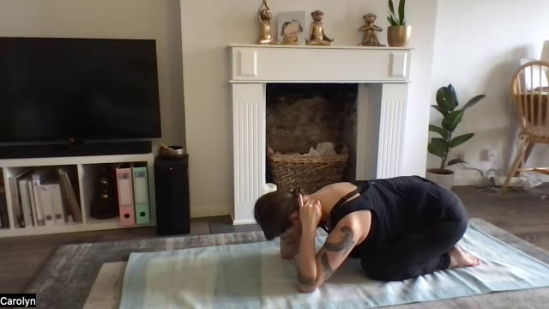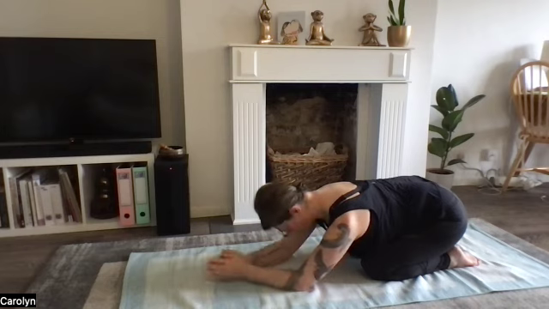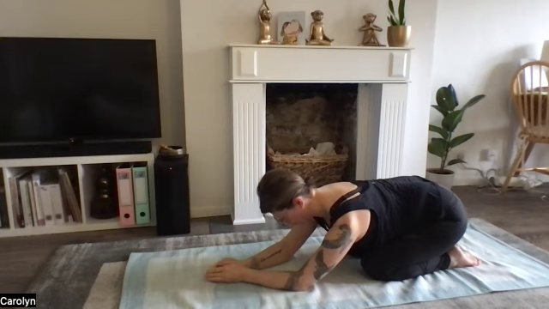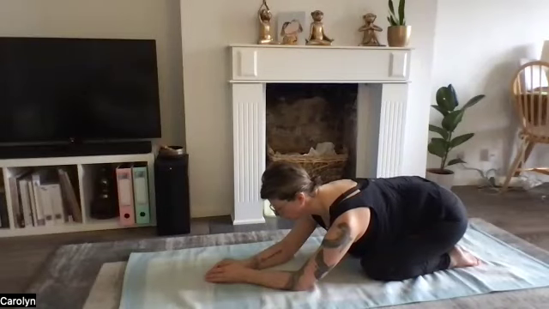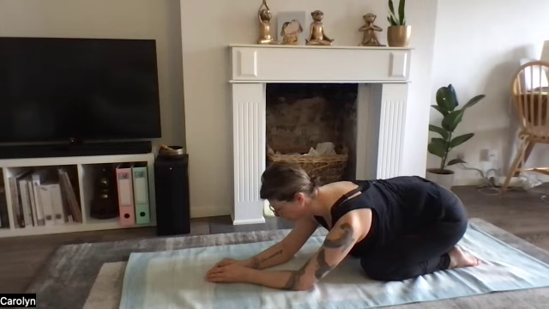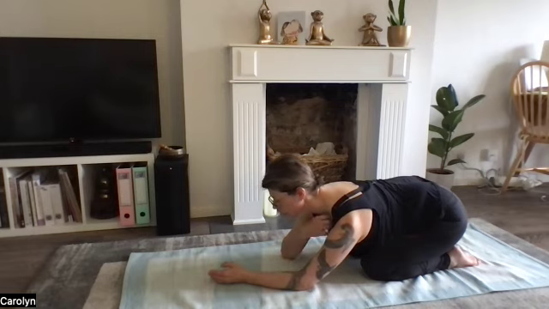And remember that the unfurling is as important as the curling in. We get very enamored with the curling in because that's where we can feel the big stretch, and then we forget to do the other work in the other direction. And notice if the ribs start to dig into the thighs as the head goes forwards. We want to pull the ribs back towards the spine, and then that gives us more space up in the collarbones, more space up in the neck.